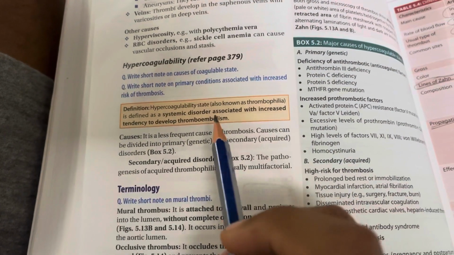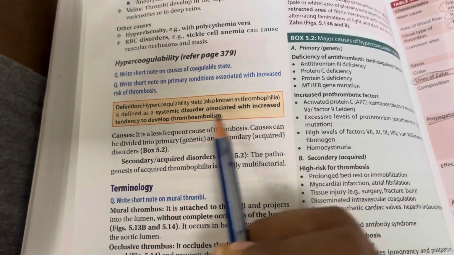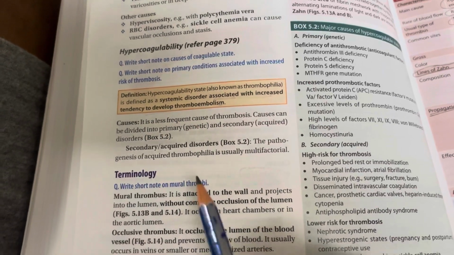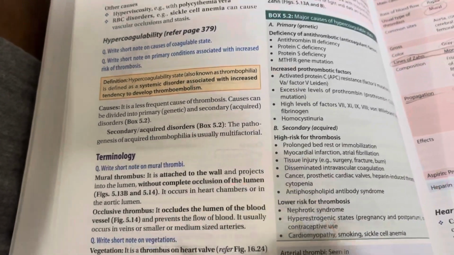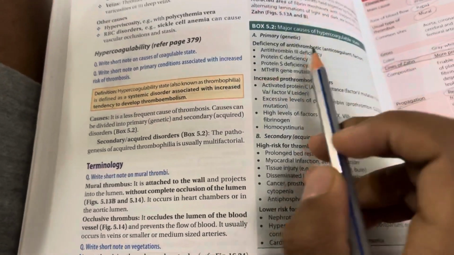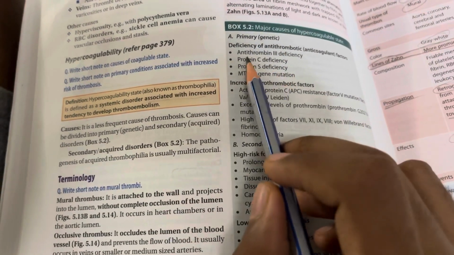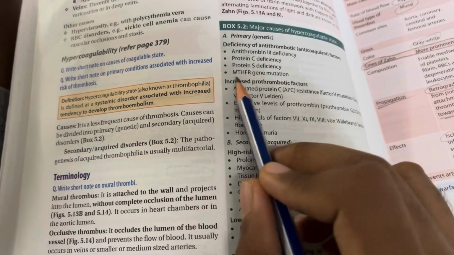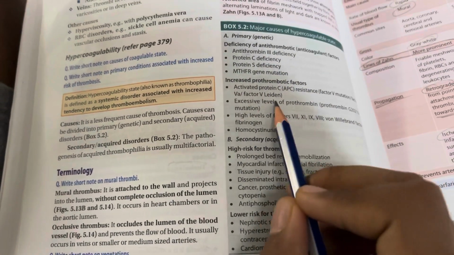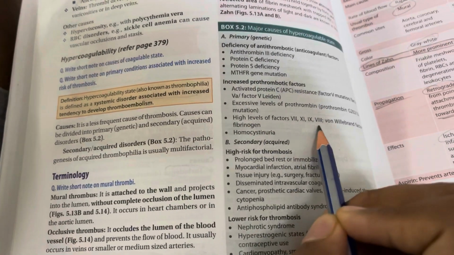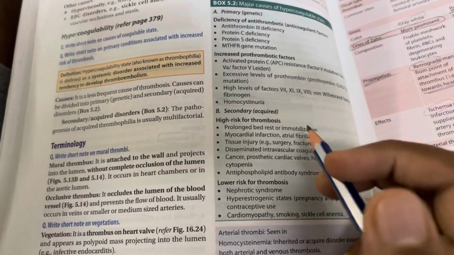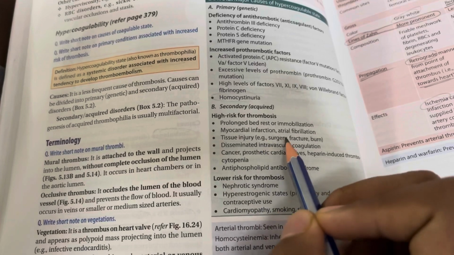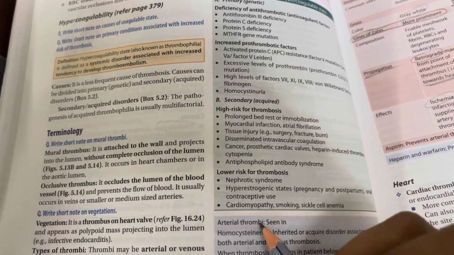Next, hypercoagulability. It is defined as a systemic disorder associated with an increased tendency to develop thromboembolism. It is a frequent cause of thrombosis. Primary causes are there and secondary causes are there. Primary causes: you have protein C and S deficiency, antithrombin 3 deficiency, etc., and increased prothrombotic factors such as activated factor V Leiden, high coagulation cascade factors, or homocystinuria. And secondary, you have other high risk factors such as prolonged bed rest, myocardial infarction, DIC, cancer, etc.